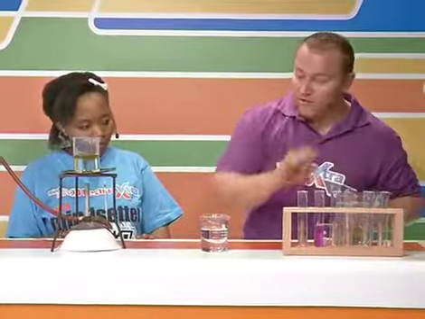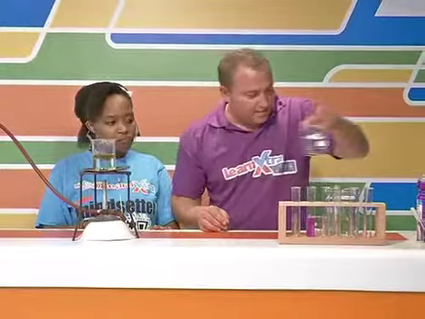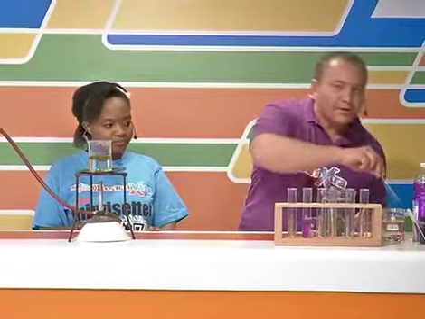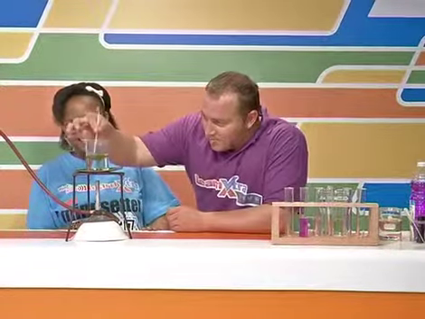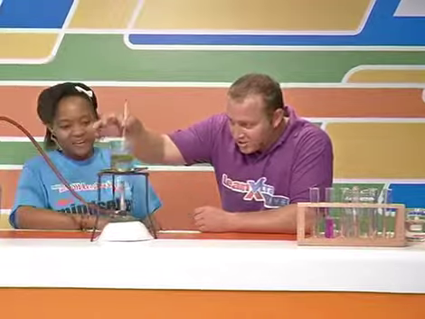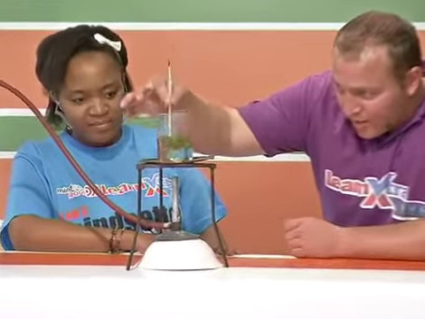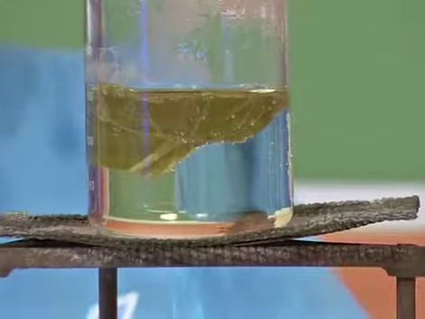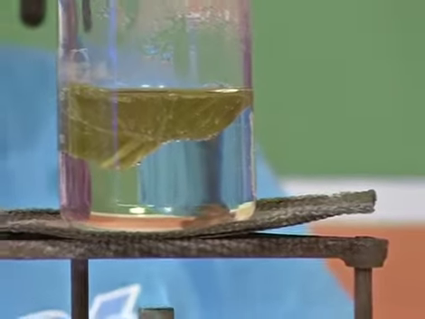Now let's have a look at what I've got here so far. Let's cool that down. This has been boiling quite nicely. What I've done is denature all the cells so that we can break them down. Now I'm going to take this methylated spirits, and methylated spirits has got what in it?